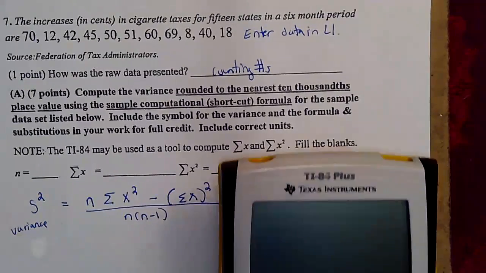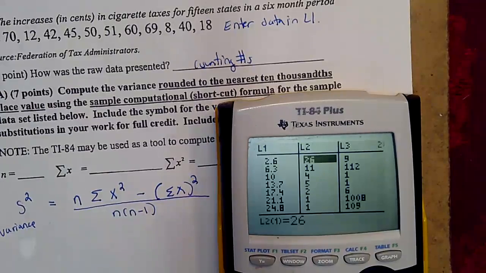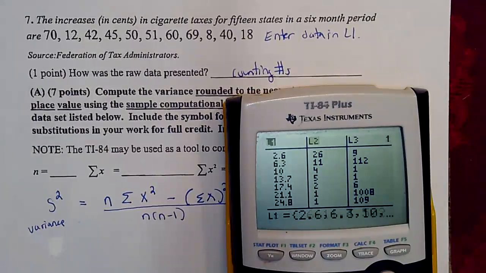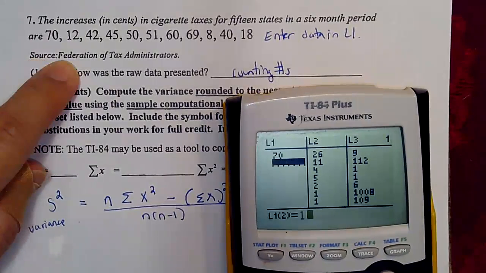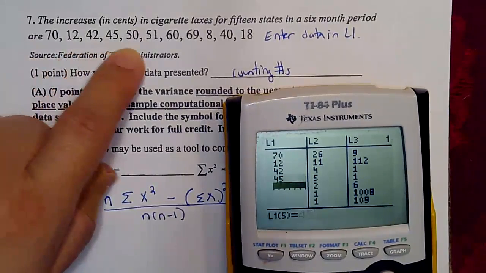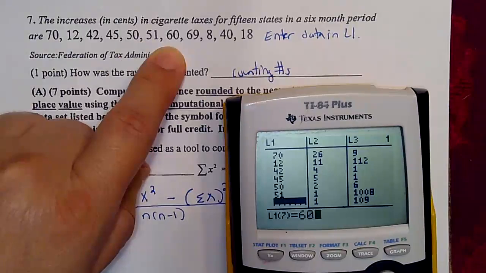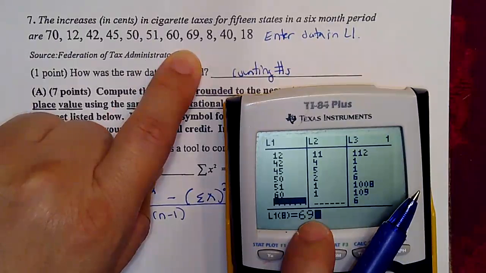All right, so we put the data in here, go to Stat, Edit, come up here to the top. We go to the L1, clear. Okay, let me put this data in. And really, I guess what we should do is, every time you type a number, this is where you should check, instead of after the fact.